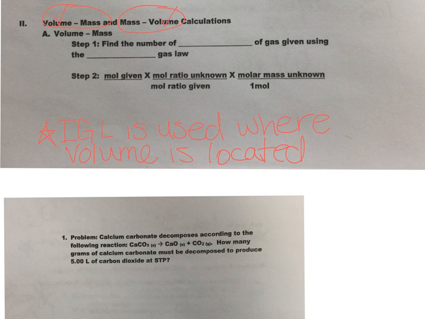That's why I really want you labeling these, because this is the little trick to these, okay? Now, some of you are going to find that on a few of these, we don't necessarily have to use ideal gas law, but I want you to do it so that you only know one method, all right?